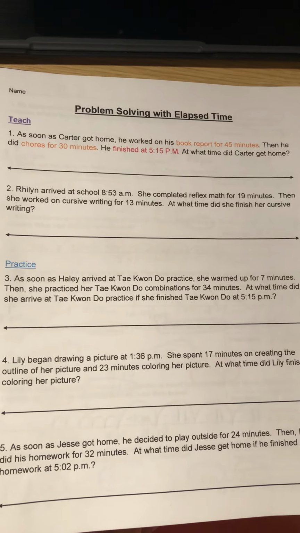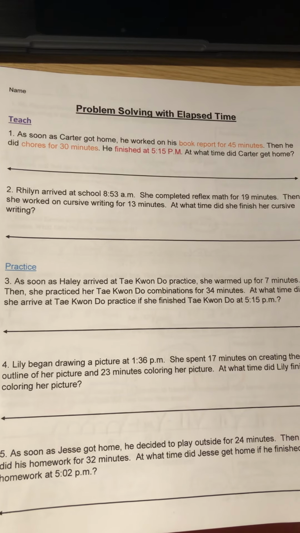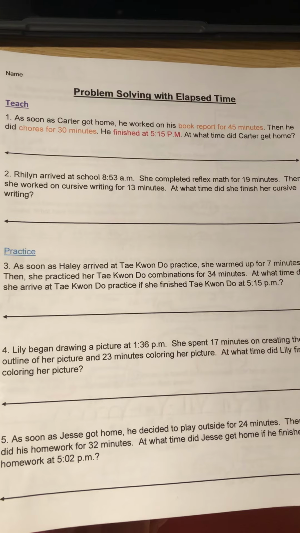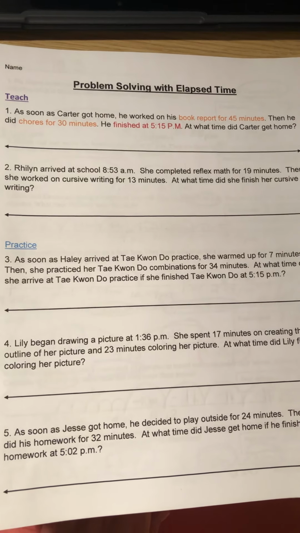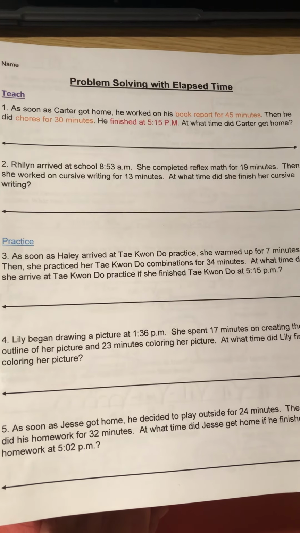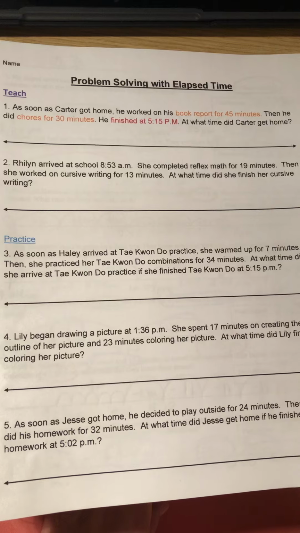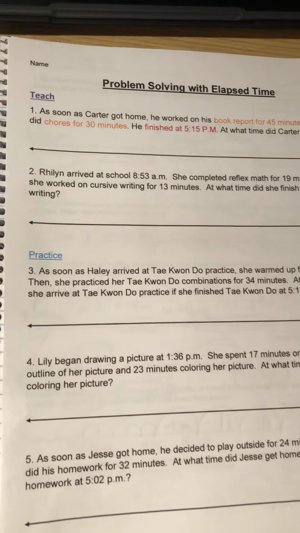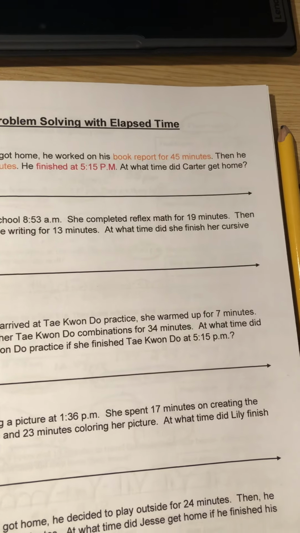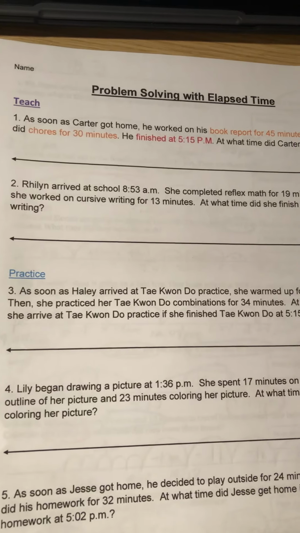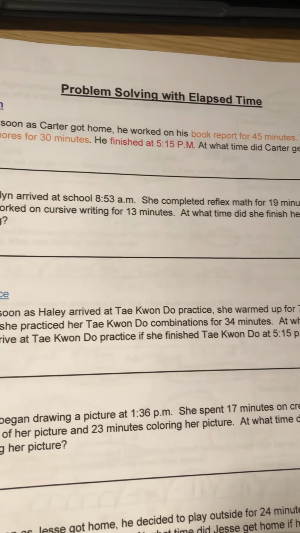So the biggest thing with this, I am going to read it again, but the biggest thing with this is that you have to know what information you've been given so you can then determine what you need to find. So as I read this, we need to figure out, well, do we have our elapsed time? Do we have our begin time? Or do we have our end time? So again, it says, as soon as Carter got home, he worked on his book report for 45 minutes. Then he did chores for 30 minutes. He finished at 5:15 p.m.